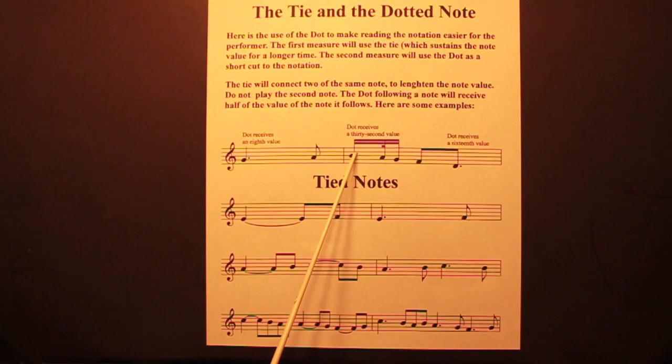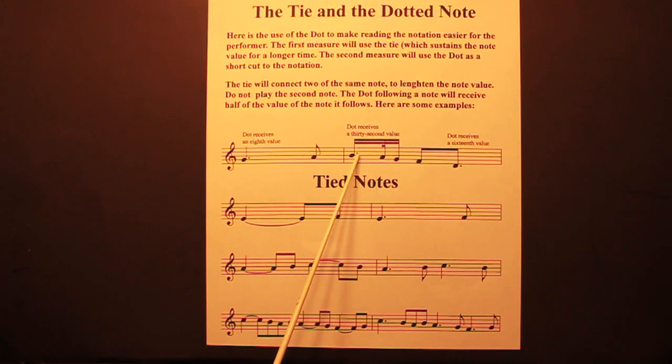This dot would receive a 32nd value. This dot would receive a 16th value. Now here with tied notes, here's a quarter note tied to an 8th note, and then the next 8th note is played. Since a dot receives half of a quarter note, which is an 8th note, you can eliminate this kind of tied notation. It's not wrong, just if you want to, you can do this instead.